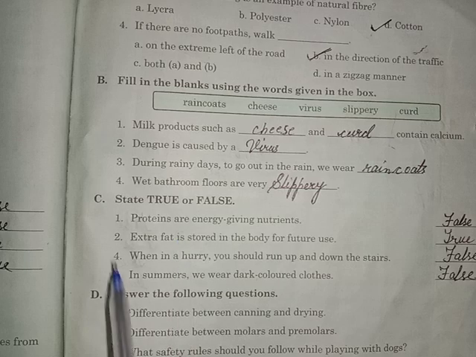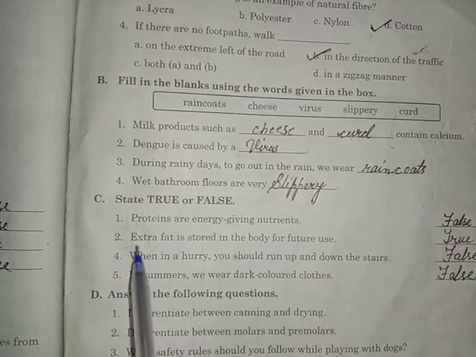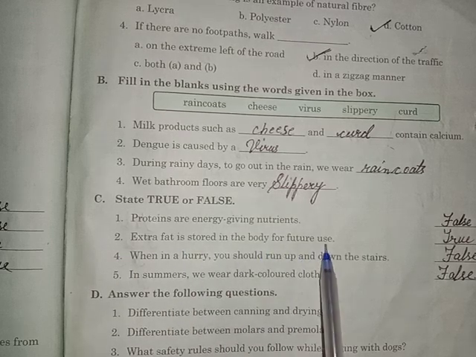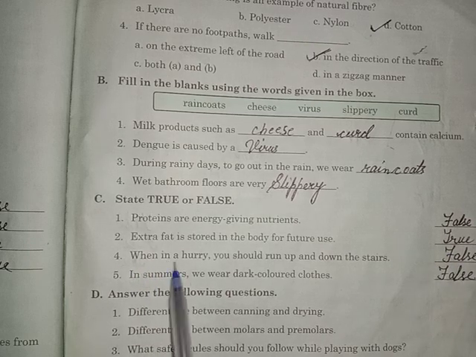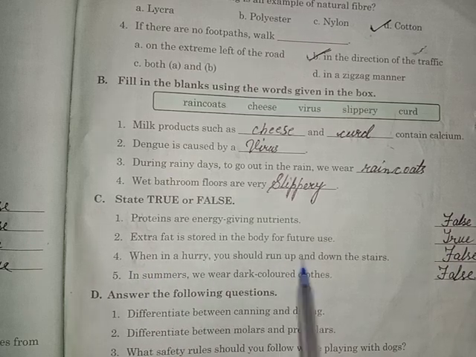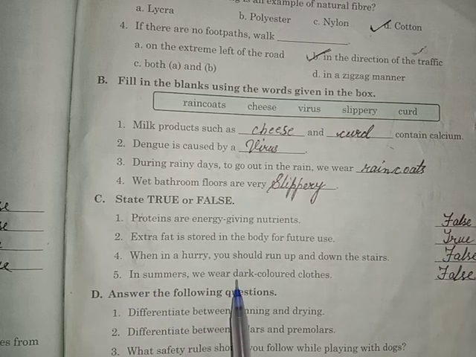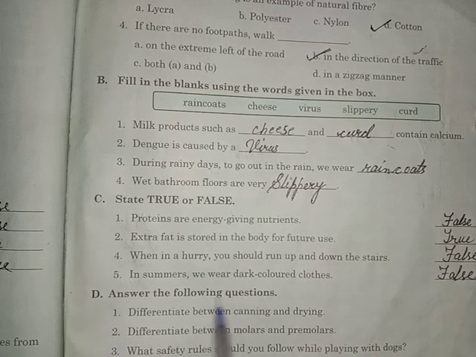State true or false. First, proteins are energy giving nutrients. False. Second, extra fat is stored in the body for future use. True. Fourth, when in a hurry, you should run up and down the stairs. False. Fifth, in summers, we wear dark colored clothes. False. D. Answer the following question.